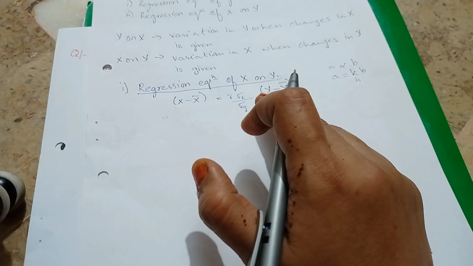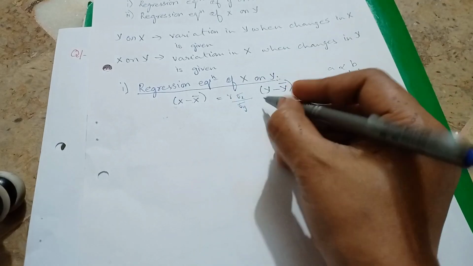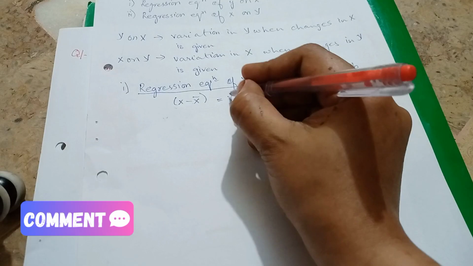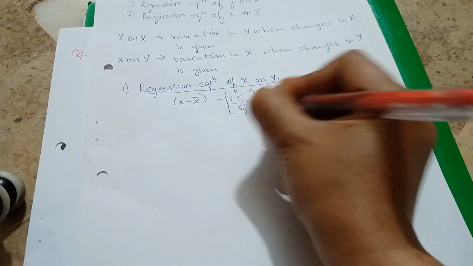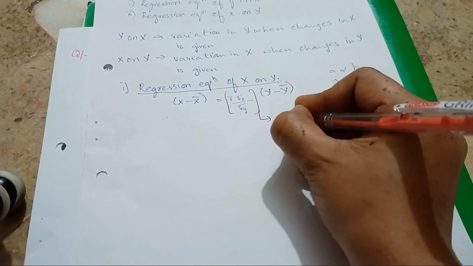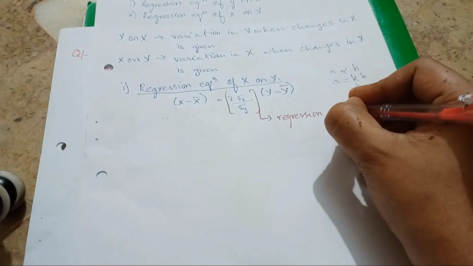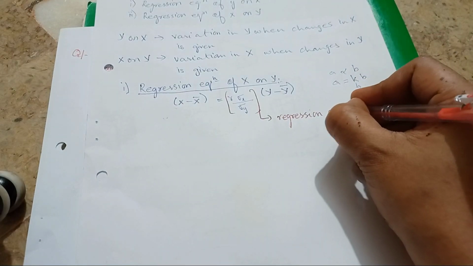So that will be our formula, and we can say this is known as regression coefficient.